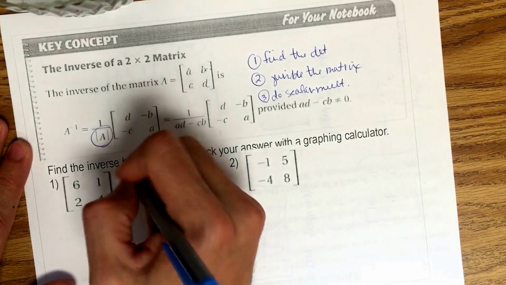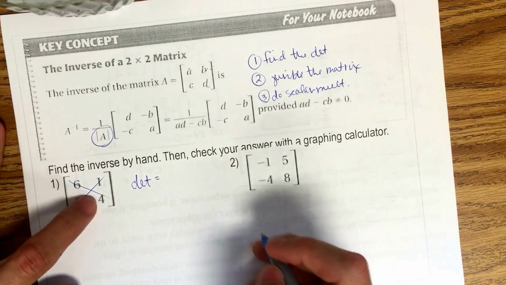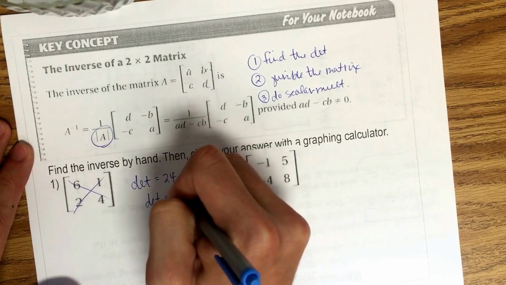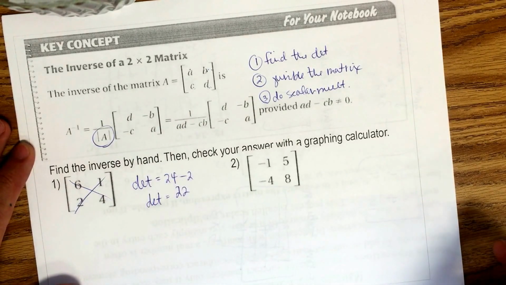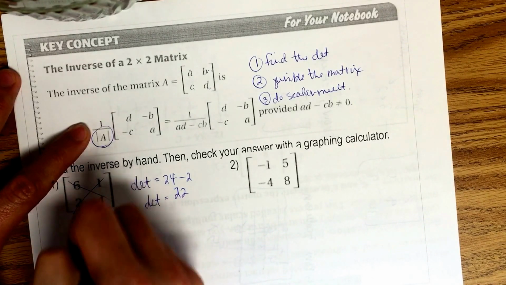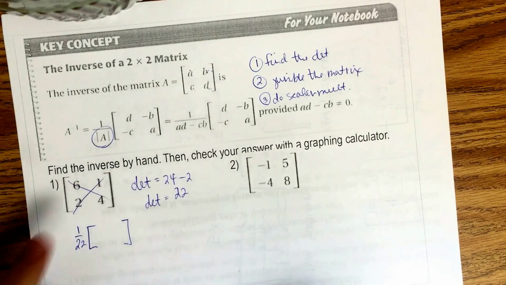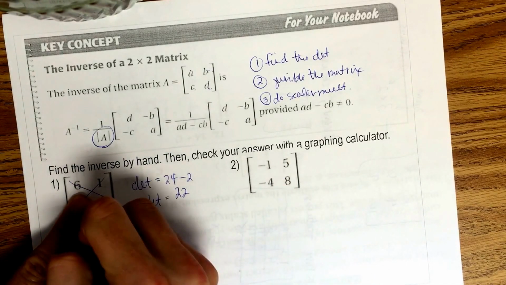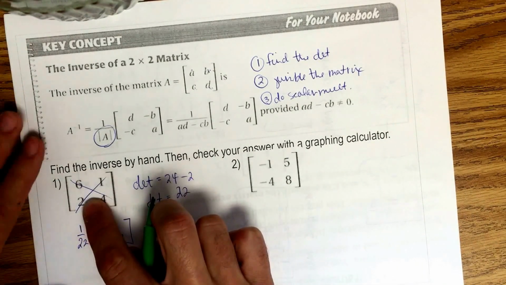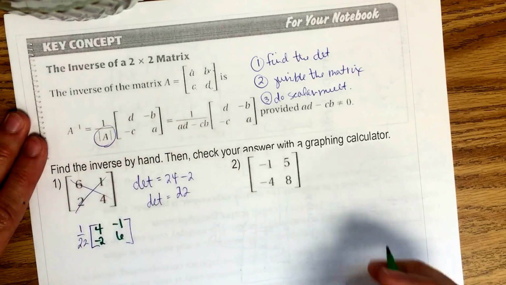So the first thing I'm going to do here is find the determinant. Again, diagonal and diagonal. So 6 and 4 gives you 24, 2 and 1 gives you 2. So my determinant is 22. You're then going to take it and notice that you're going to write it as a fraction. 1 over 22. And here's where you're going to switch the order of your matrix. The first thing you're going to do is take the main diagonal, the 4 and the 6. They are going to switch places. The other diagonal, you're going to take and switch the signs of the numbers. So positive 1 becomes negative, positive 2 becomes negative.